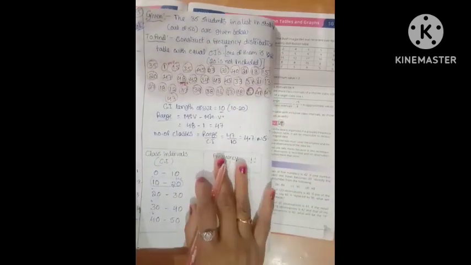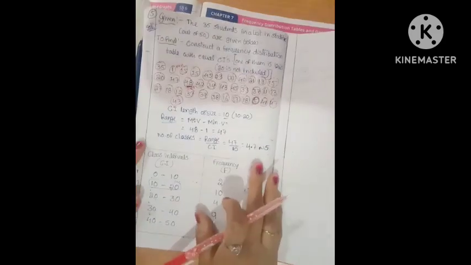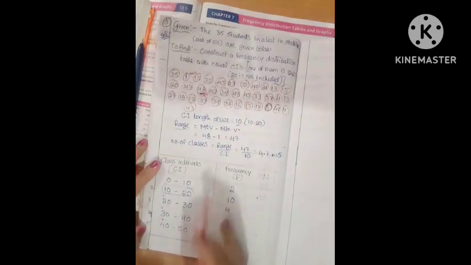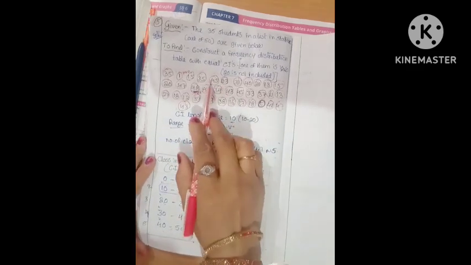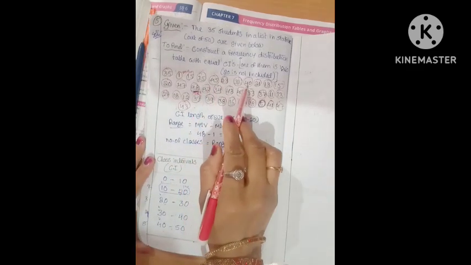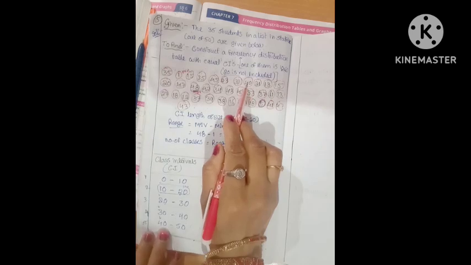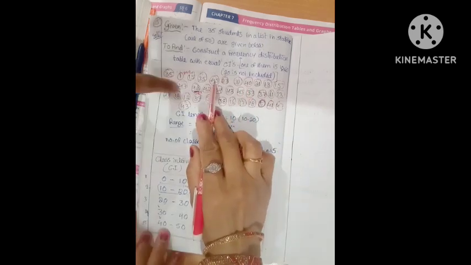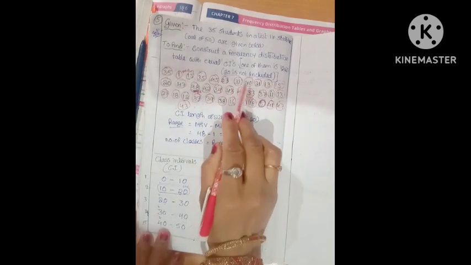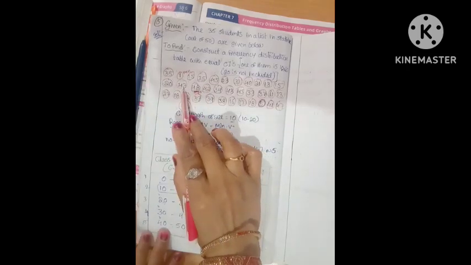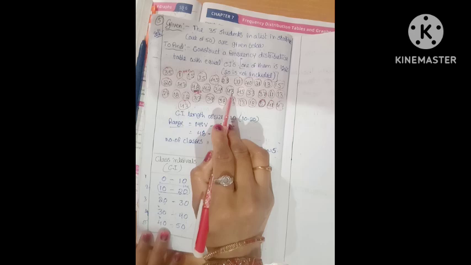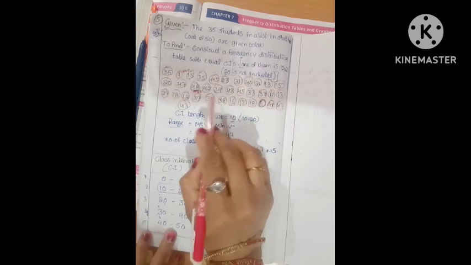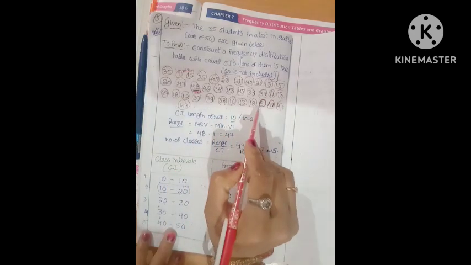Let's check once again. How many students are there in the last class interval? Count it once again: 1, 2, 3, 4, 5, 6, 7, 8, 9, 10.